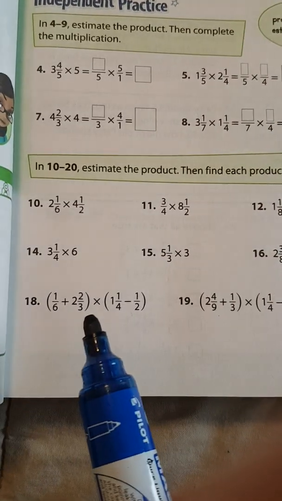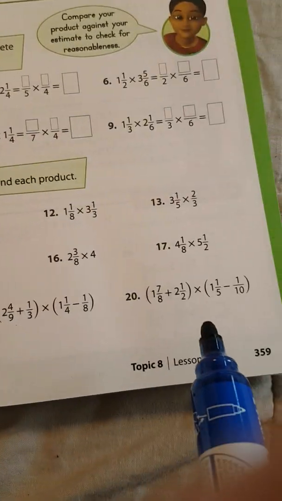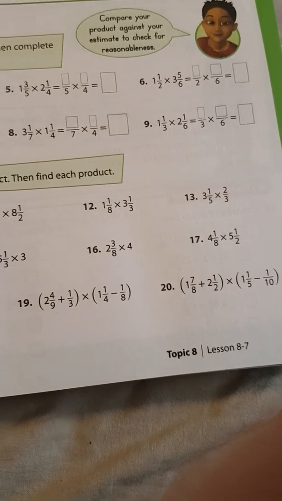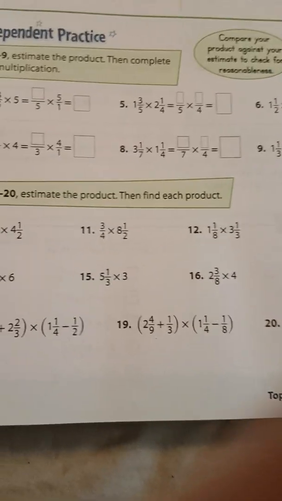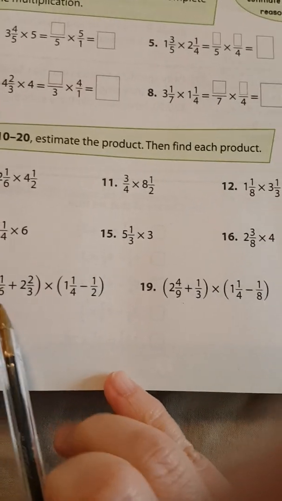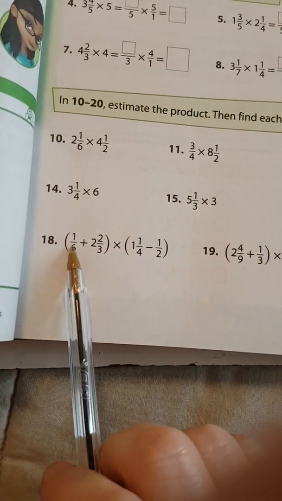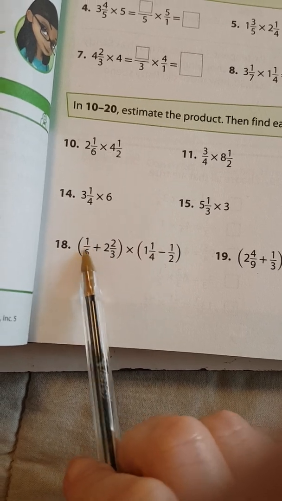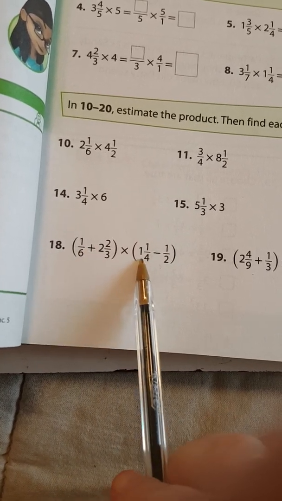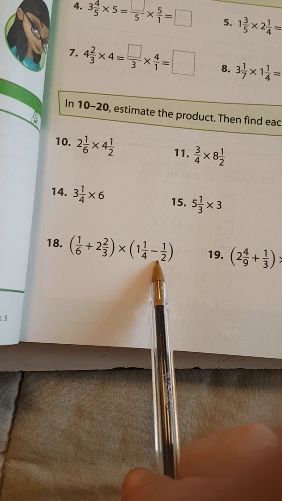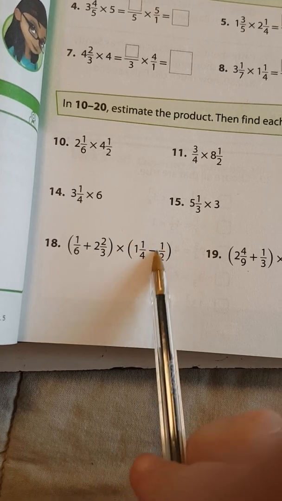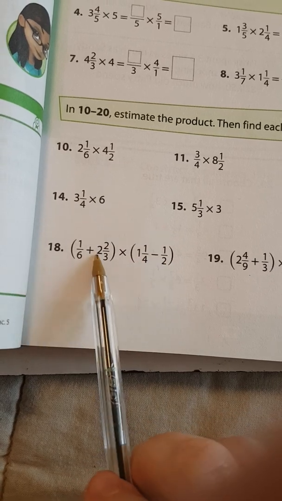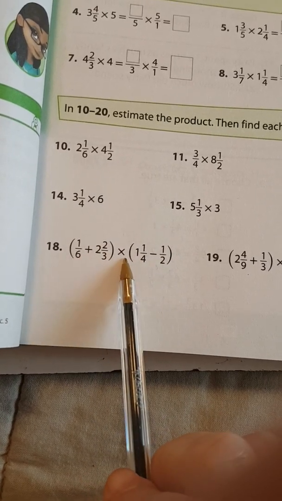You will see down here number 18, 19, and 20 is kind of a review from what we did in the last unit. So the first thing you have to do here is find the common denominators, which are 6, and then do the addition process. Find the common denominators, which is 4, and then subtract. And whatever answer you get on this side, and whatever answer you get on this side, you will multiply.